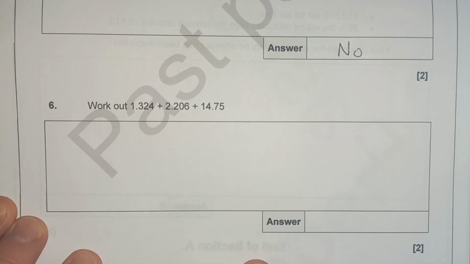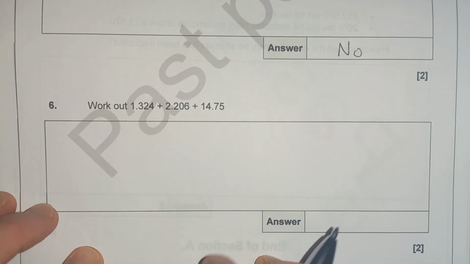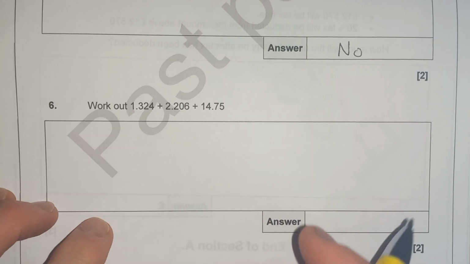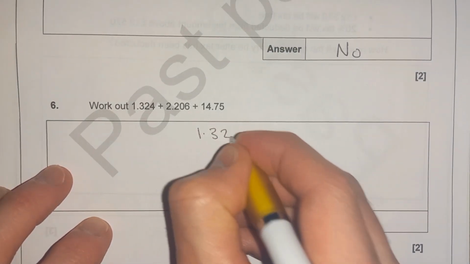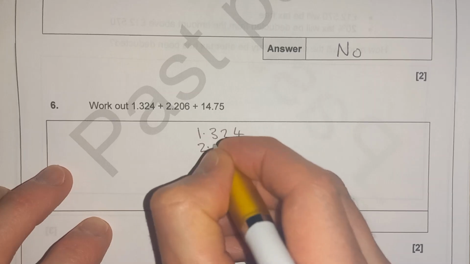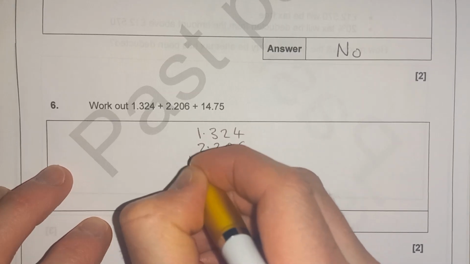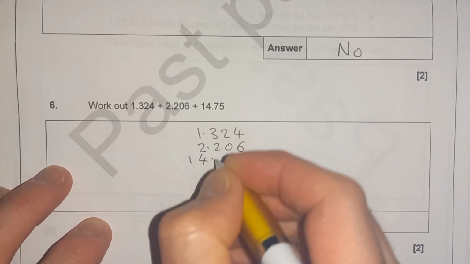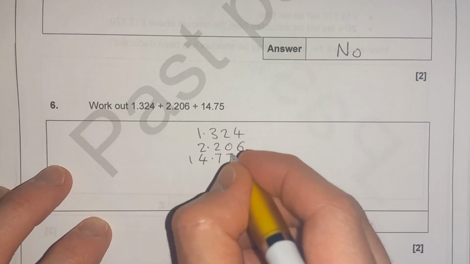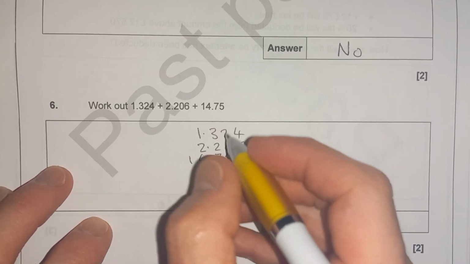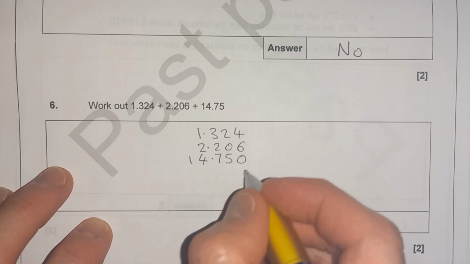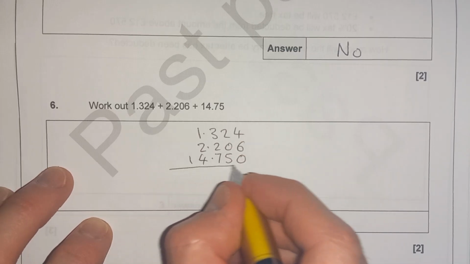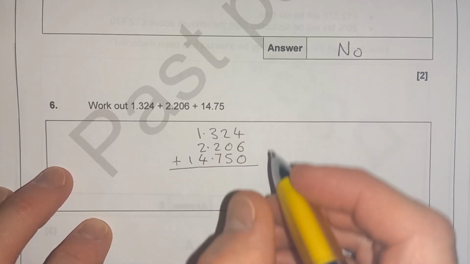Work out 1.324 plus 2.206 plus 14.75. So let's write them out one above the other, making sure we keep all the decimal points lined up, so that keeps our units lined up, our tenths, our hundredths. And I'm going to put a 0 in there, so we've got a balance on this side. So I've got something to add to.